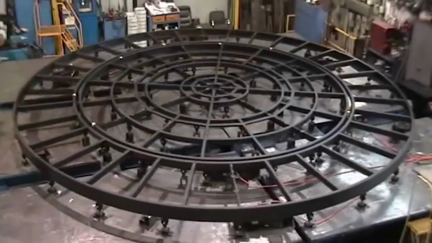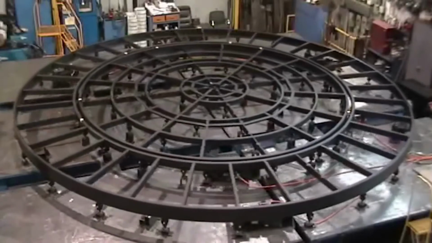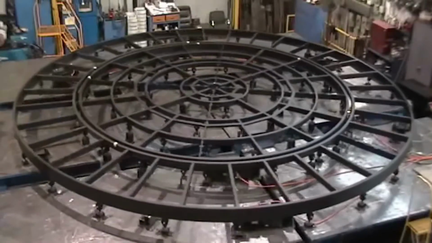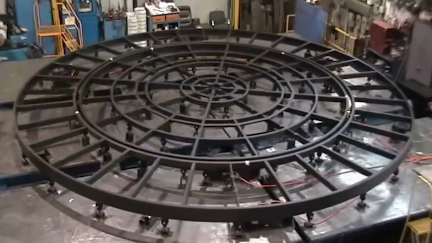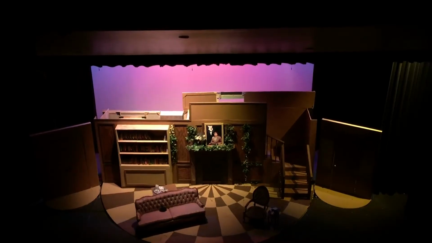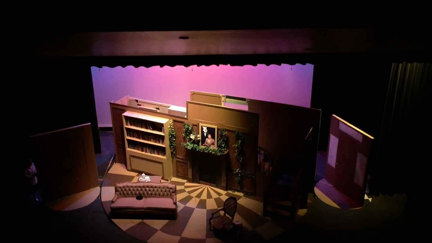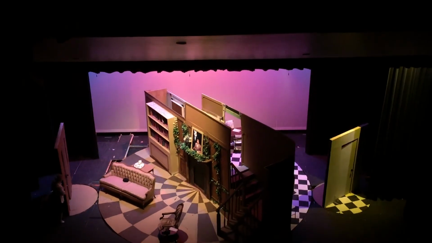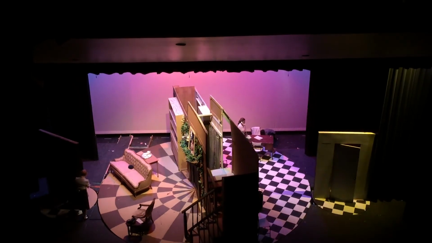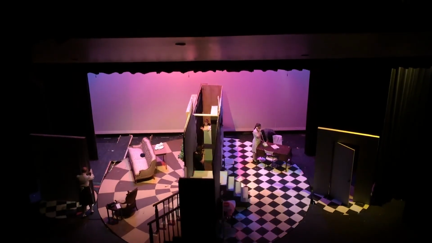Revolving stage. The revolve, also called a turntable or revolving stage, provides a visually interesting and efficient manner of shifting scenery. Some theatres have revolves built into the stage floor. Depending on the size of the revolve, all or multiple set designs can be fit onto it and rotated to bring other scenic elements into view.